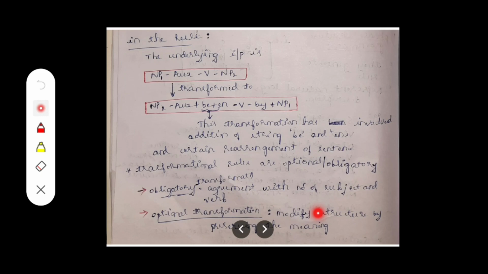For example, in the previous video, I took the example, that is Pooja plays Veena. This is the active voice sentence. I have converted that to the passive voice. What's the passive voice for this sentence? That is, Veena is played by Pooja. Does the meaning get affected here? No, right? The meaning of both the sentences remains the same, but I have altered the sentence. Here it is Pooja plays Veena. After conversion, Veena is played by Pooja. Meaning remains the same, I have modified the structure but preserved the meaning.